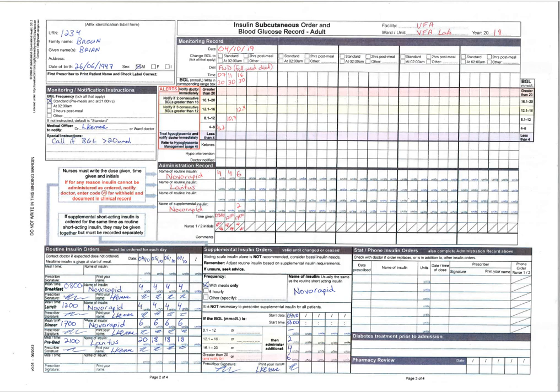At 11:30, the patient's blood sugar level was 10.7, and 4 units of NovoRapid was administered at 12 o'clock when lunch arrived on the ward. We only ever administer insulin when food is on the ward, okay? Because if we administer the insulin early and then for some reason there's a delay in the food arriving to the ward, the patient is at risk for going hypoglycemic.